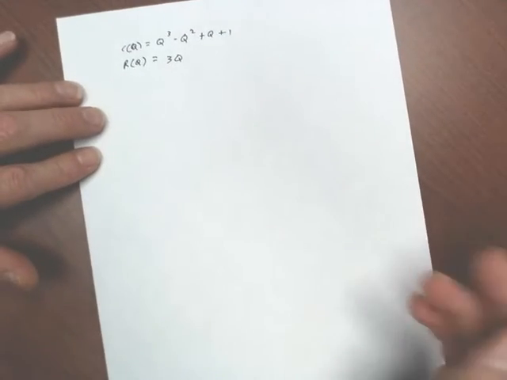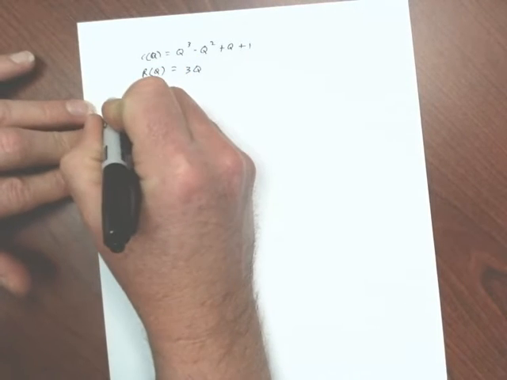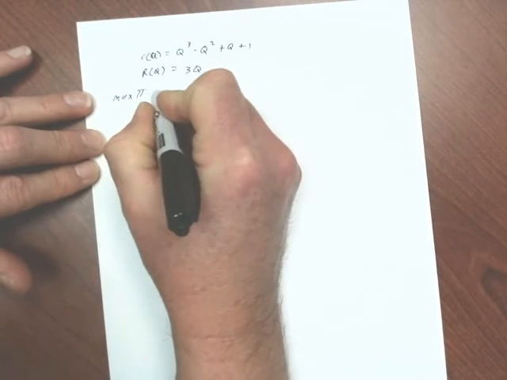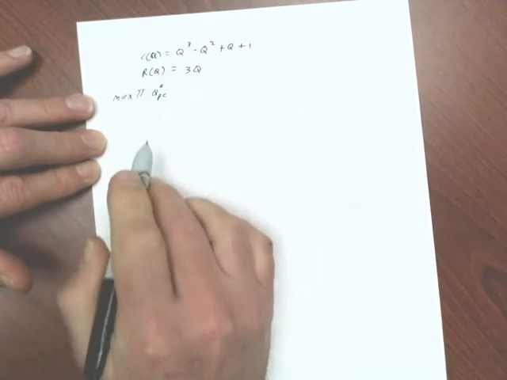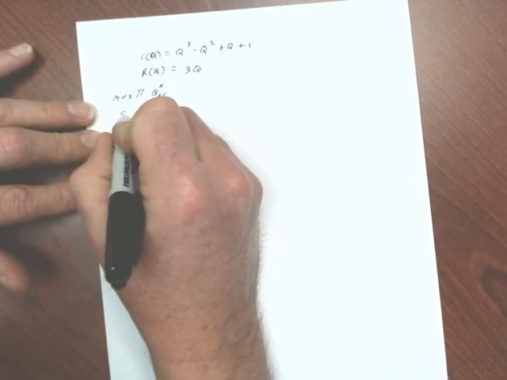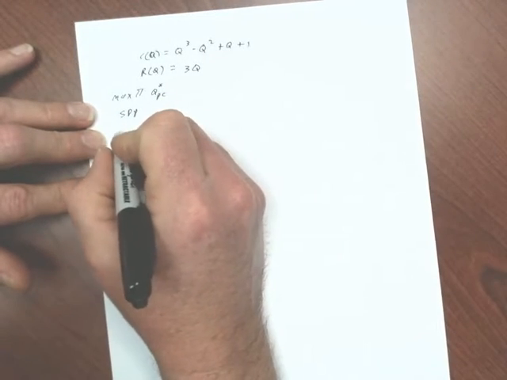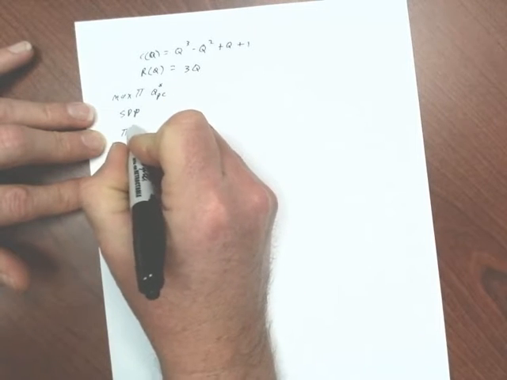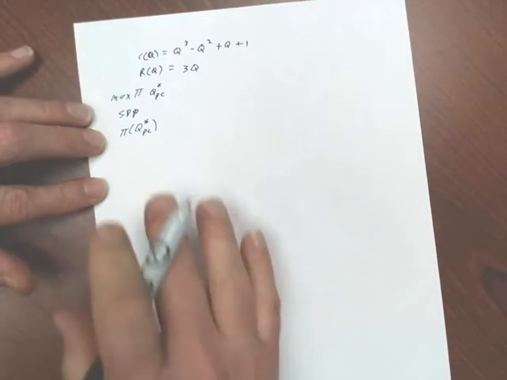Okay, let's get started. So remember, what we need to find is the profit maximizing Q, so that Q star PC. We need to find and graph that. We need to find the shutdown point, and we need to find profit at Q star PC. Okay, so that's what we need to find and graph. Let's get started.